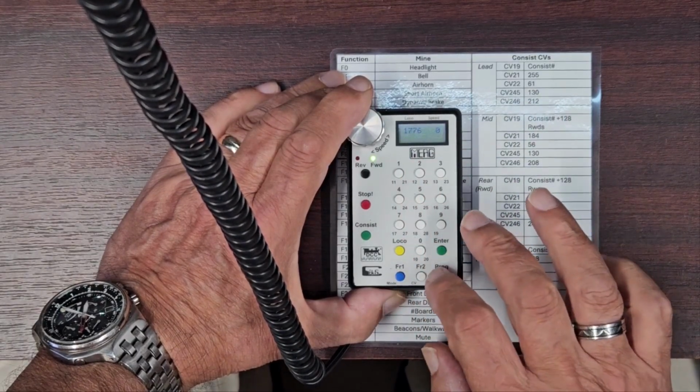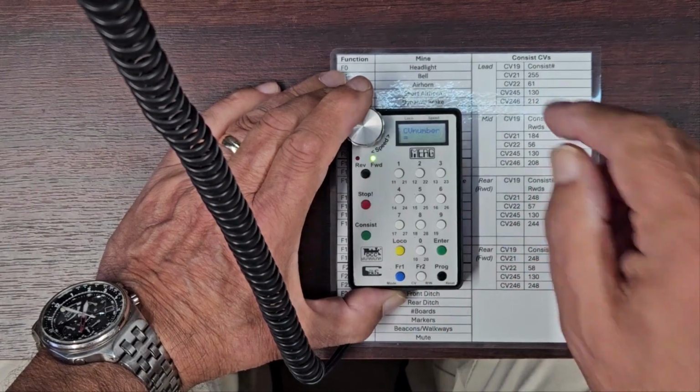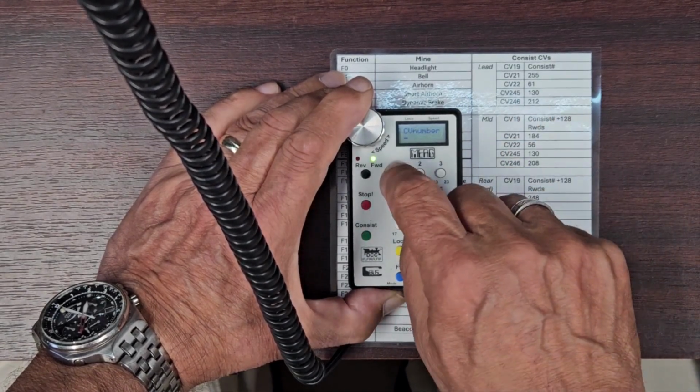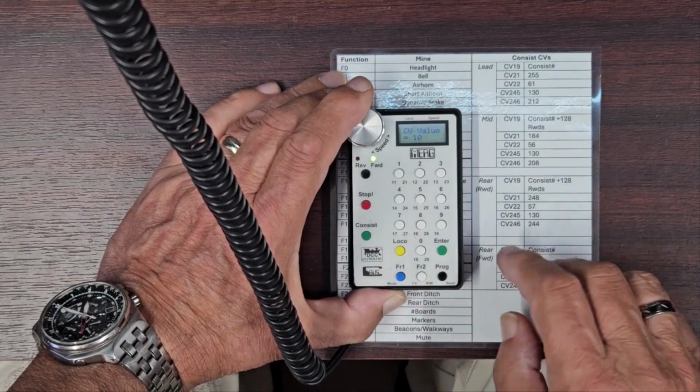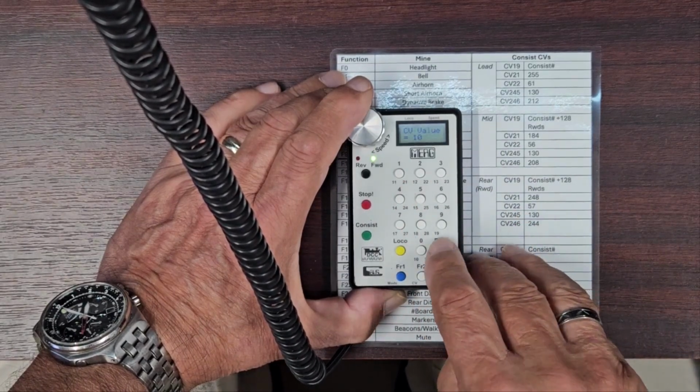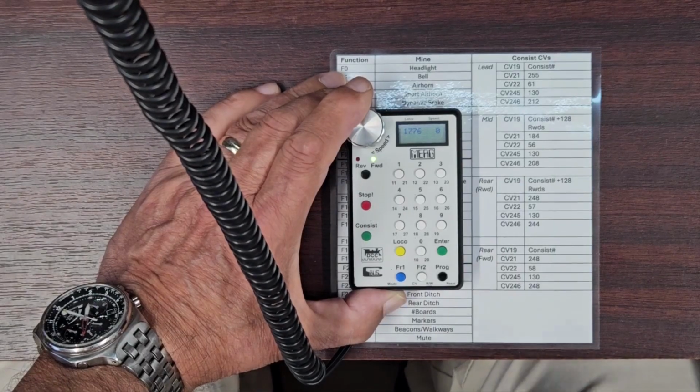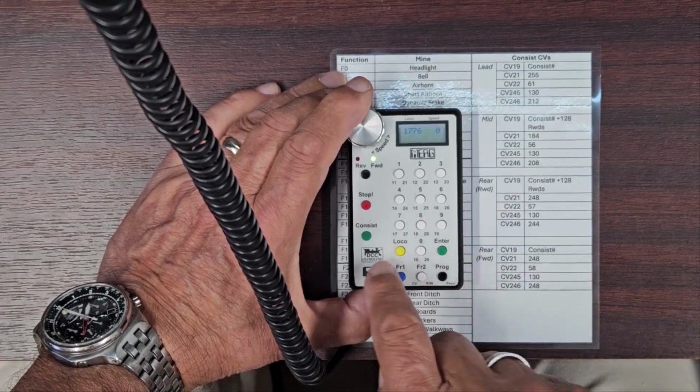And now obviously we've got to give it the consist number. It's the lead loco running forward, so CV19 is 10, because we're going to use 10 as our consist again. So that's the lead loco done. Now we just need to do the other two.